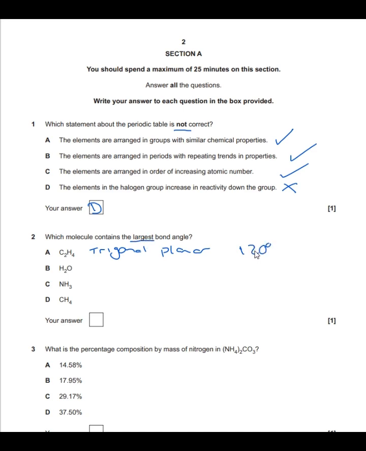The key word in the question is we're looking for the largest. Water is non-linear because it's got those lone pairs on the oxygen. So in the non-linear, we have a bond angle of 104.5. Ammonia, again, it's got the lone pair on the nitrogen. It's got the 3 bond pairs, 1 lone pair. So this time the shape is trigonal pyramidal, with the bond angle being 107.